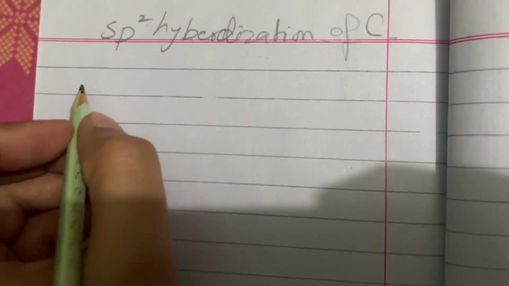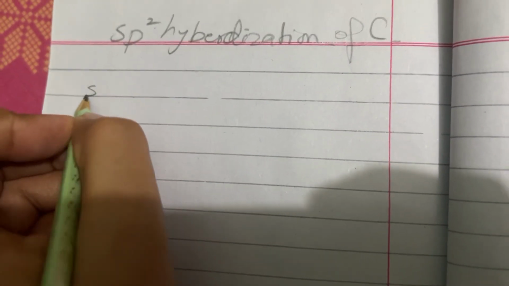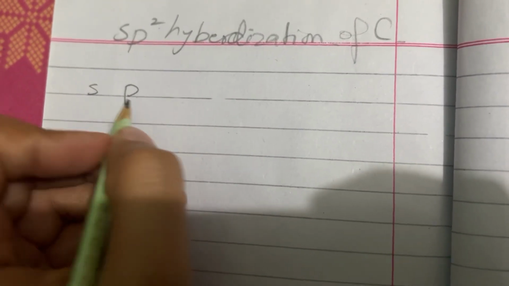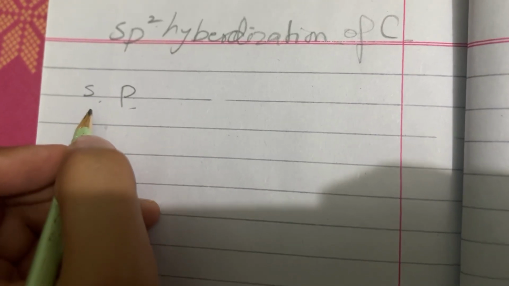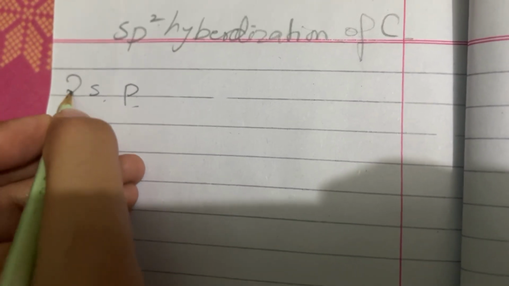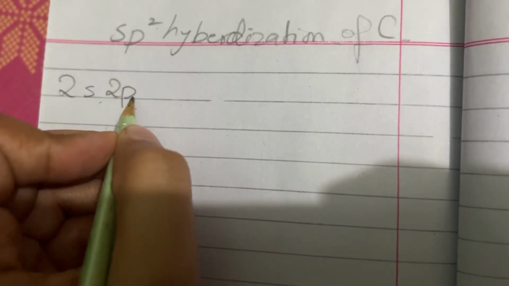Do you know what is sp2 hybridization? If you don't know, you are at the right place because I will tell you what is sp2 hybridization of carbon. Okay, so let's start with s and p. s and p are the orbitals of carbon of the second shell, 2s and 2p.